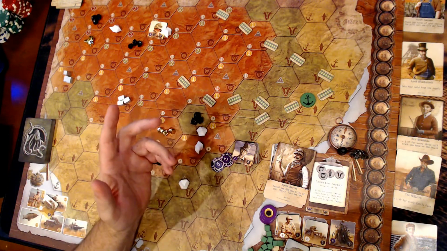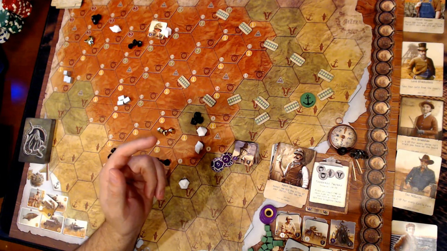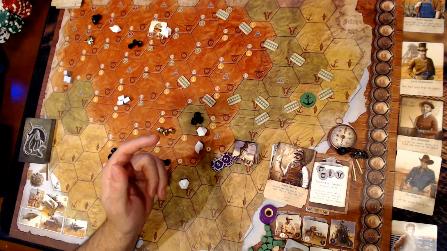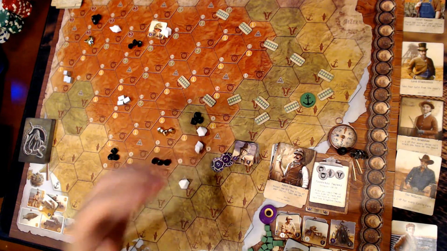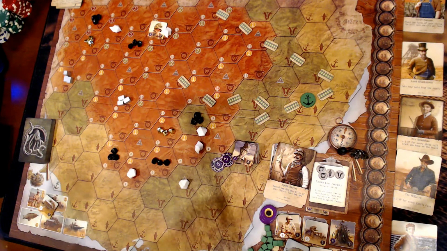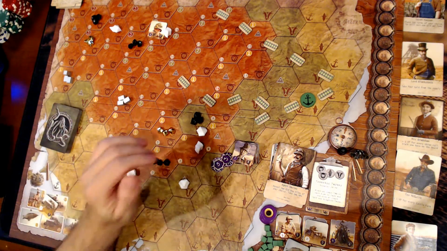So there you go. That's a look at Australia. Interesting design, interesting game, and we nailed it. We did well. I think we did very good. I enjoyed the game.